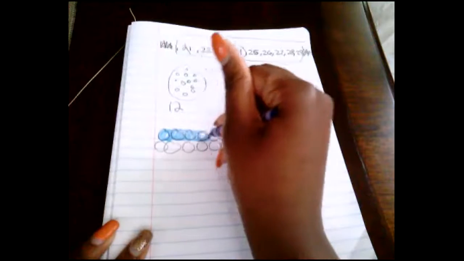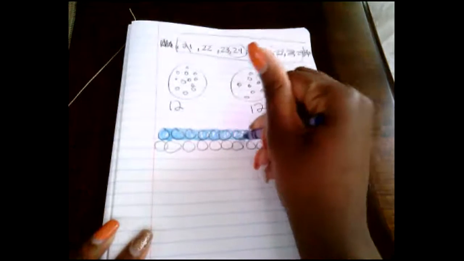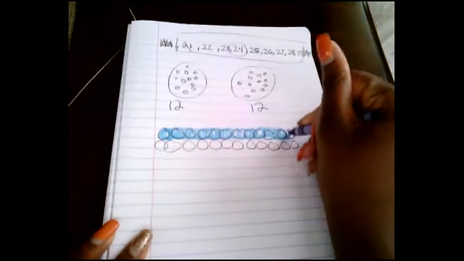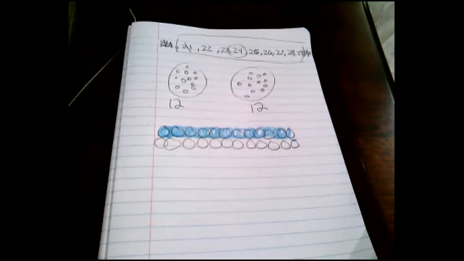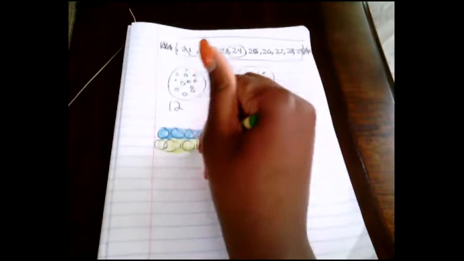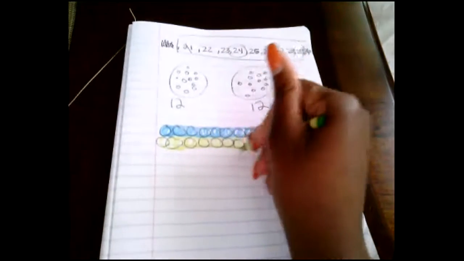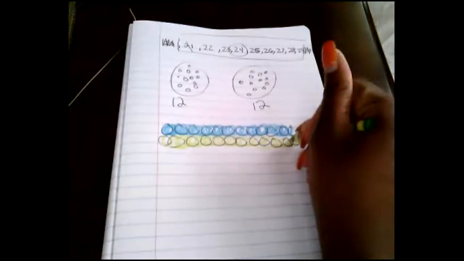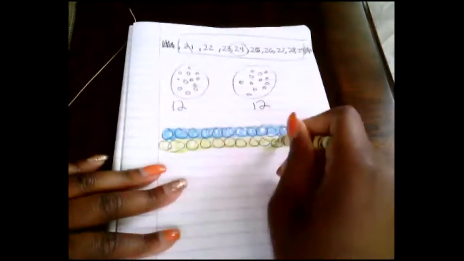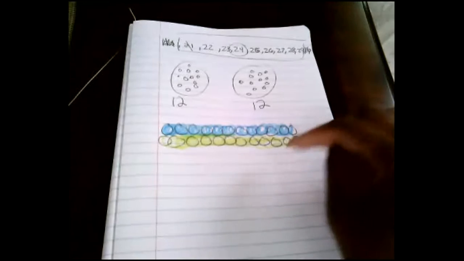So I'm gonna color this blue. I'm gonna color the other side green when I find my green crayon. But I got it. All right, so green and blue.